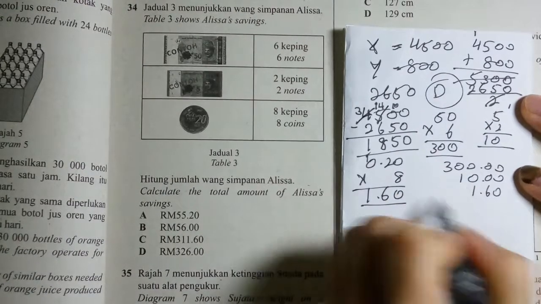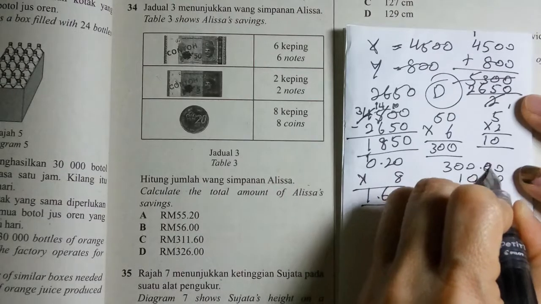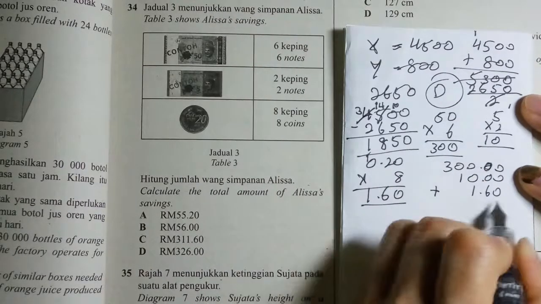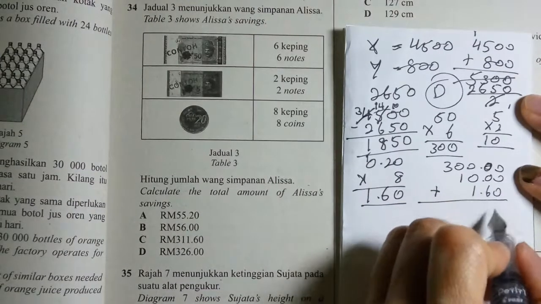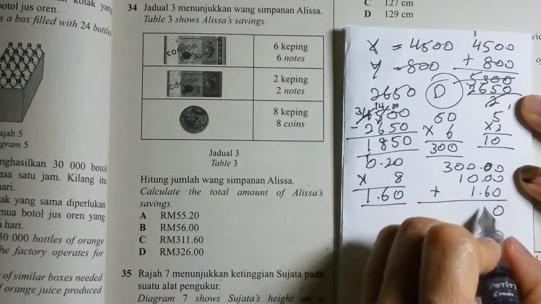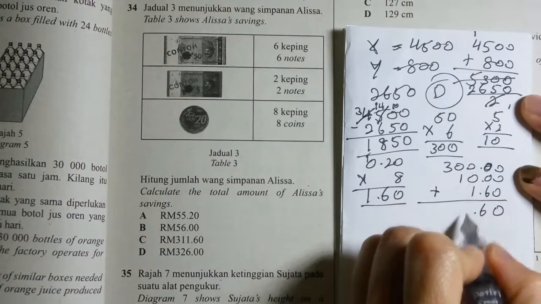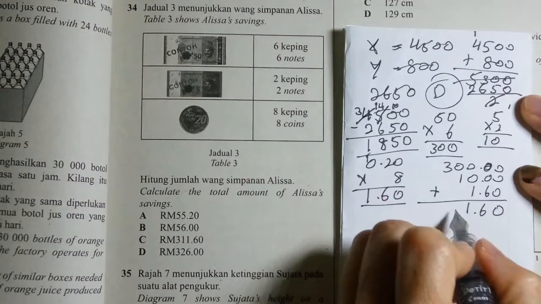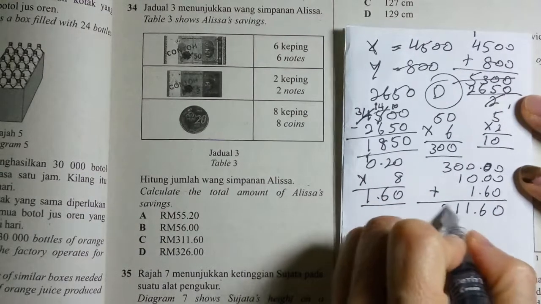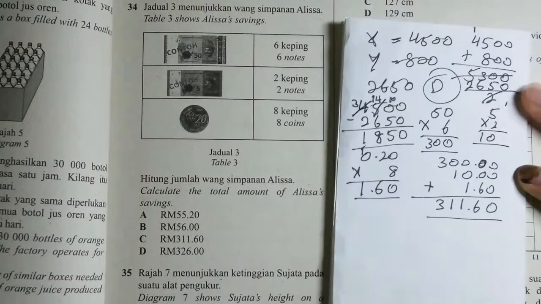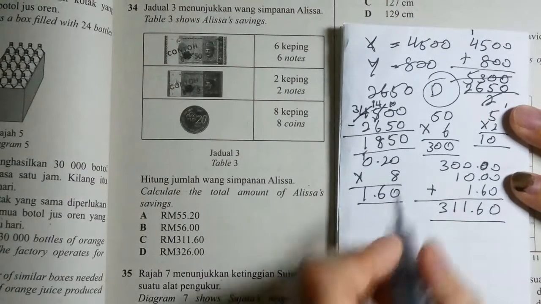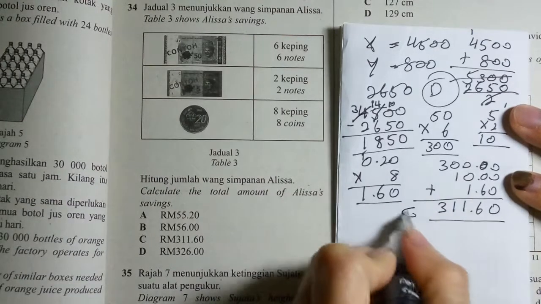When you do it like that, it's easier for you to see. And I hope your handwriting is better than mine. Well, it should be better than mine, okay? So 0 plus 0 plus 0, 0. 0 plus 0 plus 6, 6. 0 plus 0 plus 1, 1. 0 plus 1 is 1, 3. So the total amount of Elisa's savings is 311 ringgit and 60 cents. So that is C.